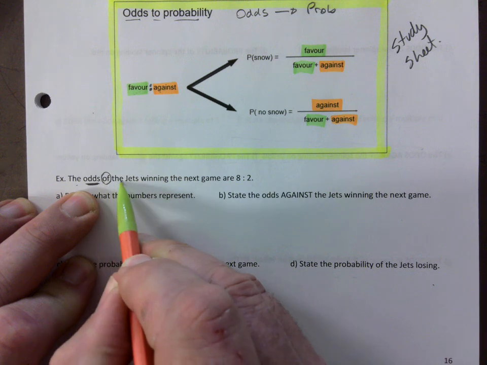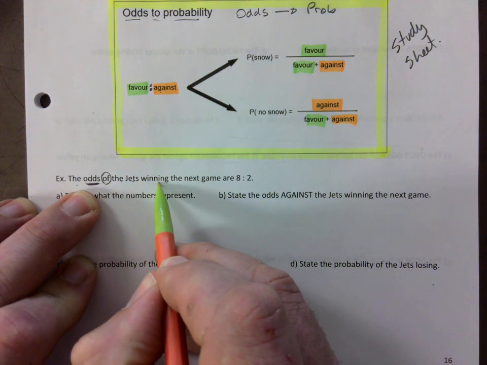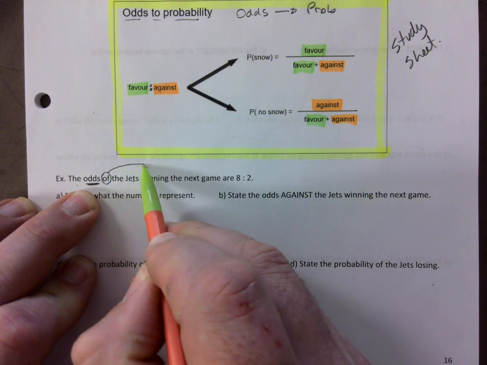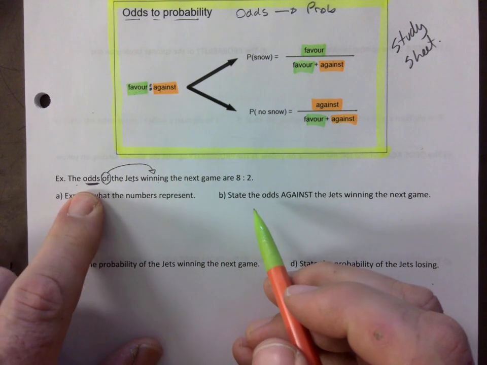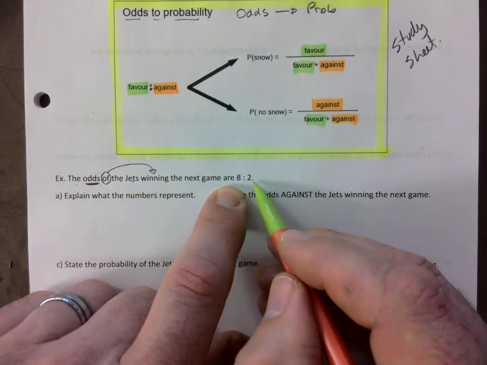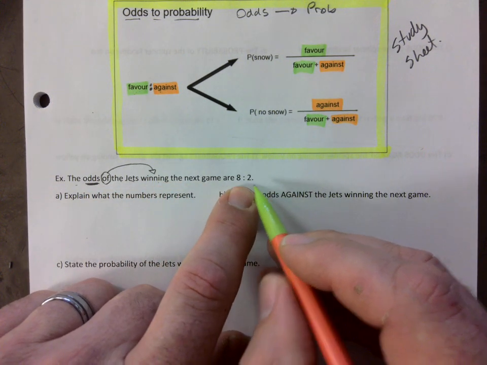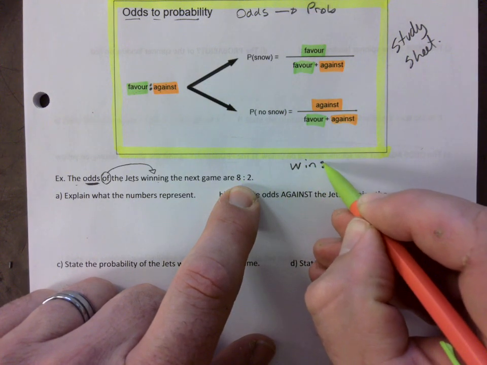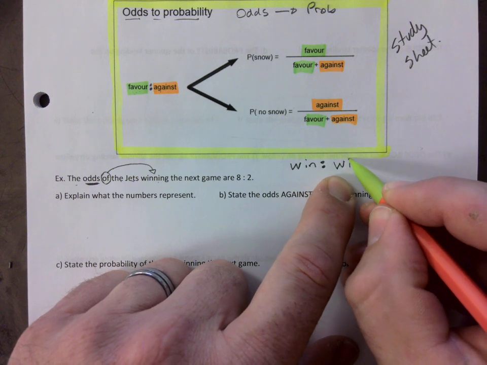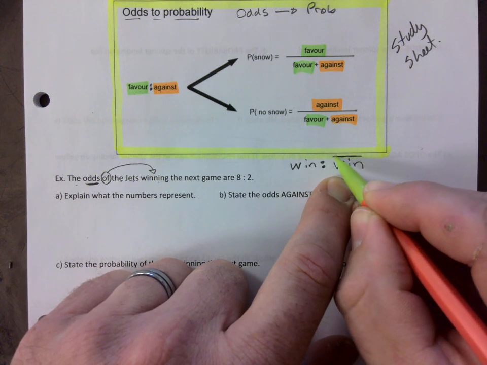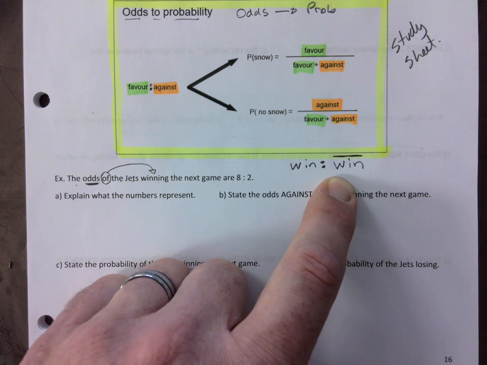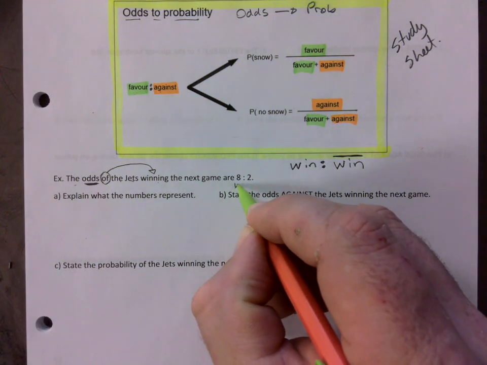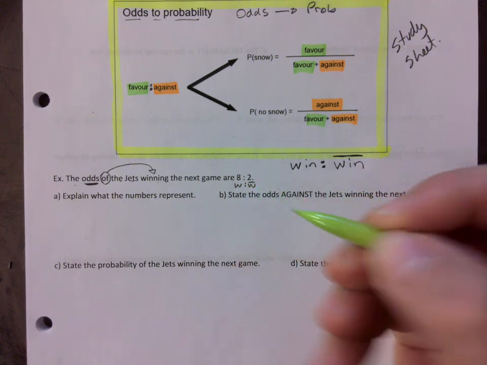Of the Jets winning, okay, the odds of, pay attention, odds of what? What's the main event here? Is of winning. The odds of winning the next game is 8-2. What that is telling us is that the first number here is win, and the second number is, what does this mean? Lose, not winning. Okay? That's what these two numbers are representing. So if you want to go W and not W, that's the same thing. Okay?